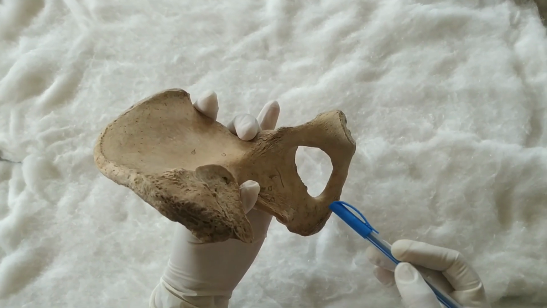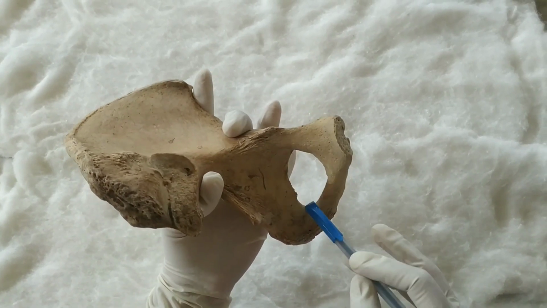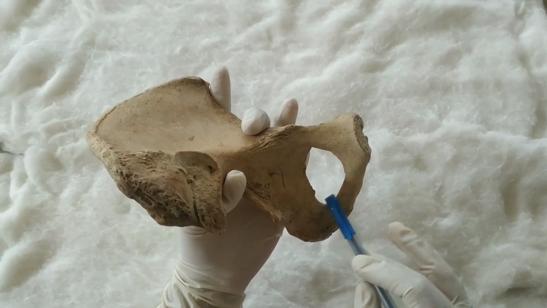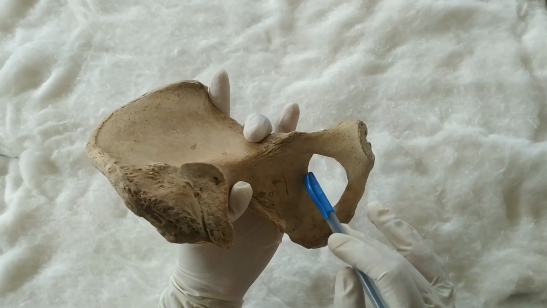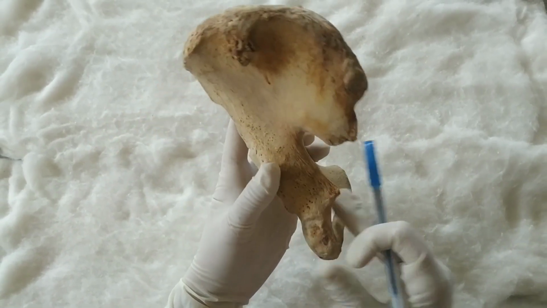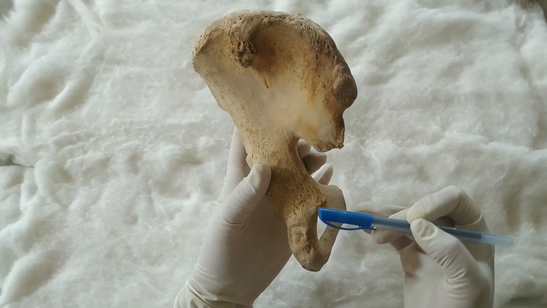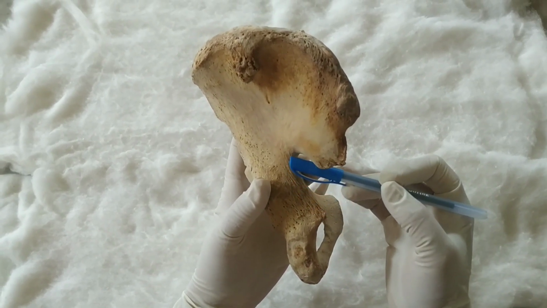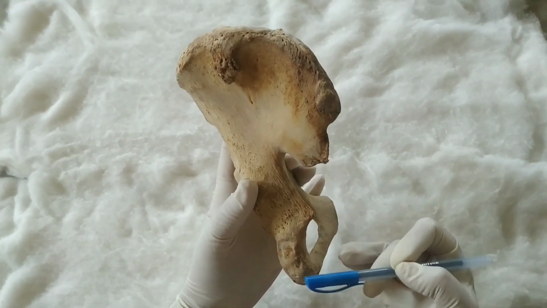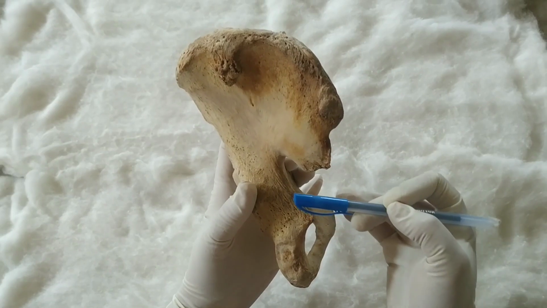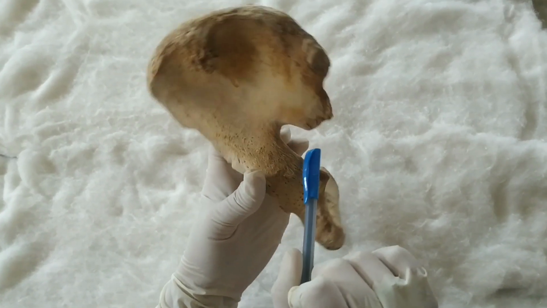One is the anterior border. So this is the anterior border of the ischium. The anterior border of the ischium represents the posterior margin of the obturator foramina. Then again, one border is the posterior border. This is the posterior border of the ischium. It will continue above with the posterior border of the ilium. So this posterior border of the ischium will form the lower margin of the greater sciatic foramina.